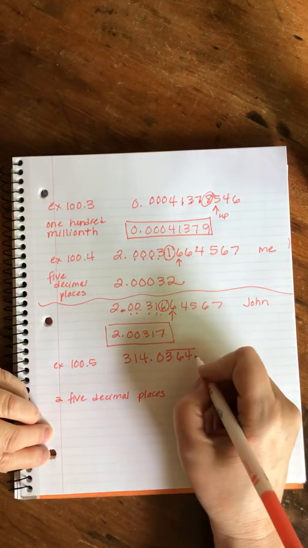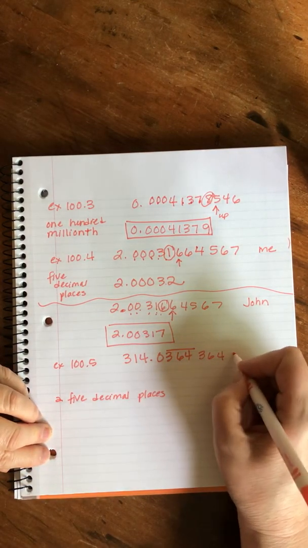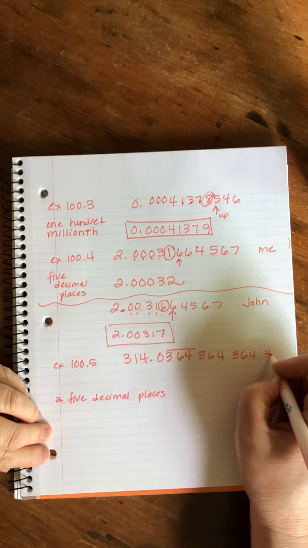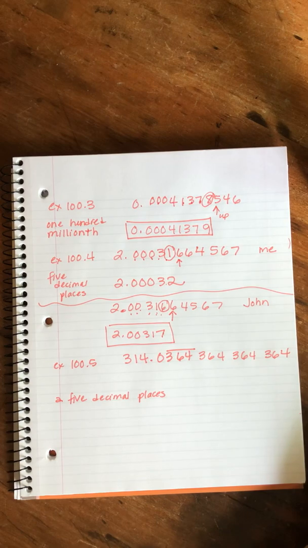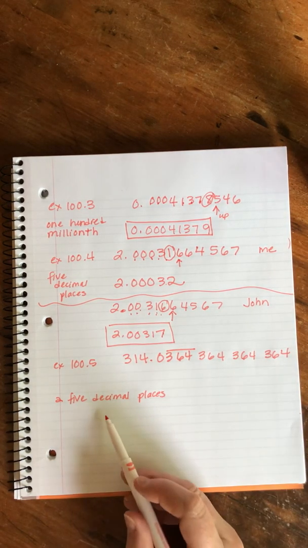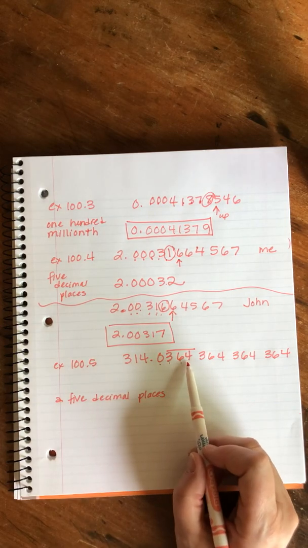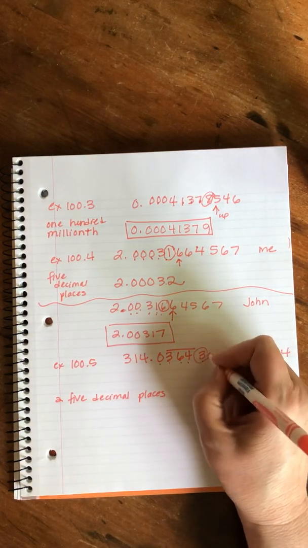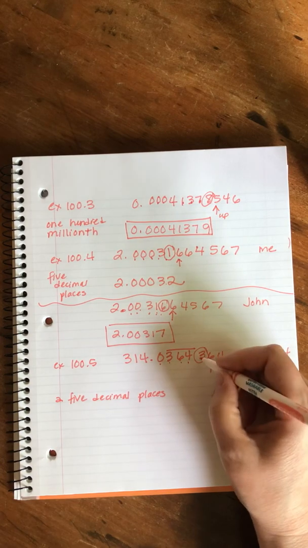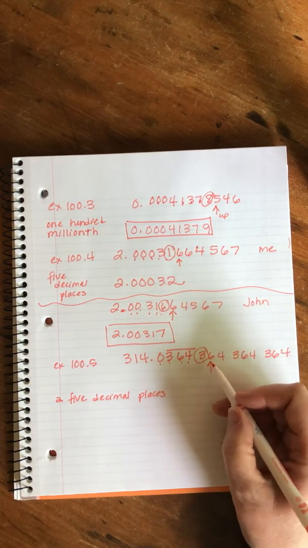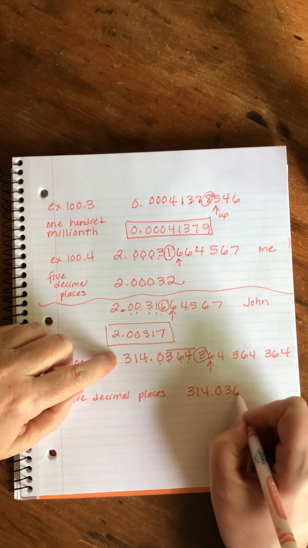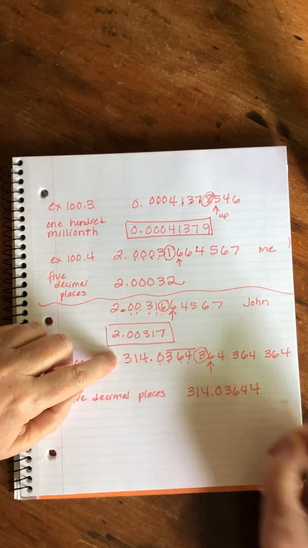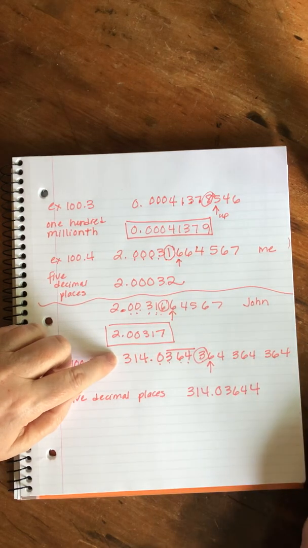So what I'm going to do is I'm just going to write out a few repeats of that. Remember, that's what that bar means, is that the 364 keeps repeating. Now I've got more decimal places. So if I want to go to 5 decimal places, 1, 2, 3, 4, 5, that means it's either 3 or 4. 6 tells me to round up. So at 3 decimal places, this number would be 314.03644. Right? Everything else clicks away.